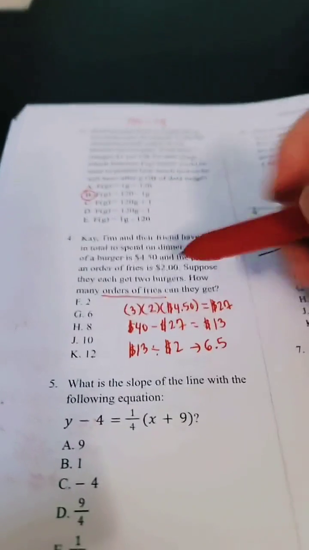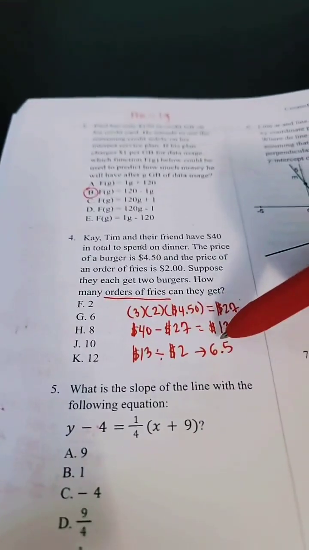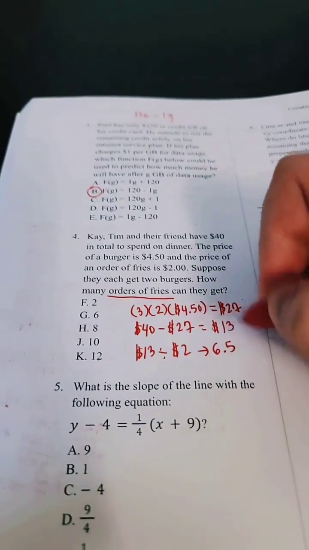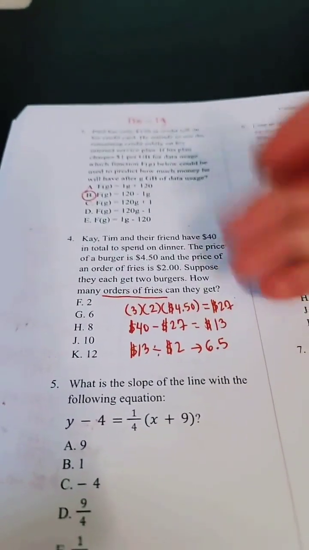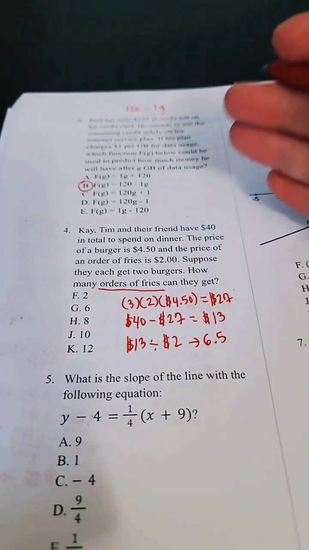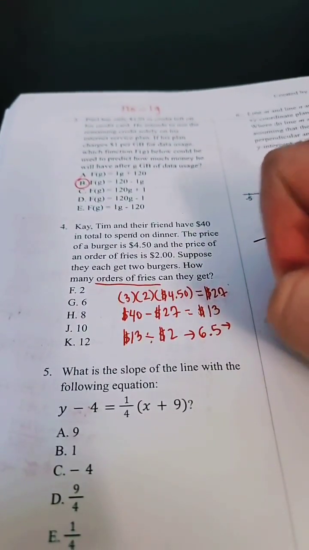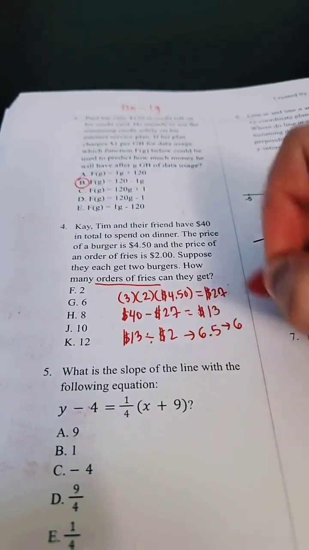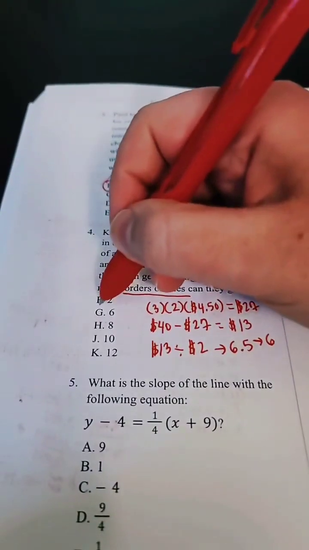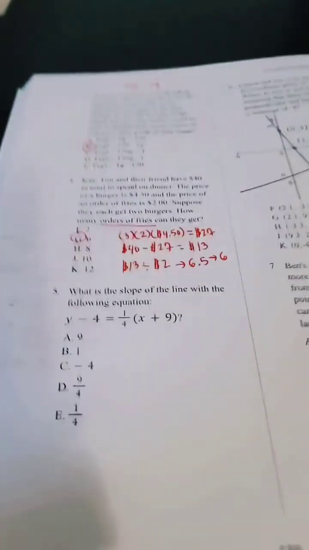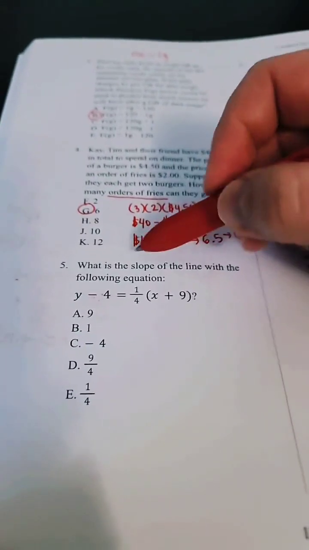So we have to think about this logically in the context of the problem. You can't go to a restaurant and order half an order of fries. I mean, some places do, but you know what I mean. In a general sense, we're not going to order half a tray of fries. So there are 6 orders of fries that they can get. That's G. This is for ACT, but a lot of it applies to the SAT as well.